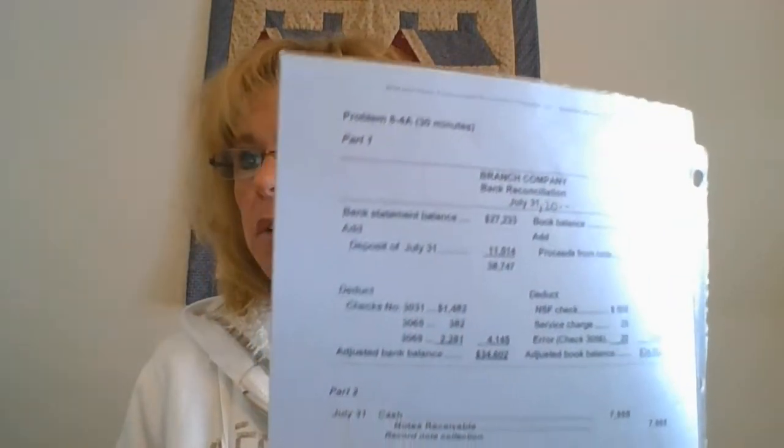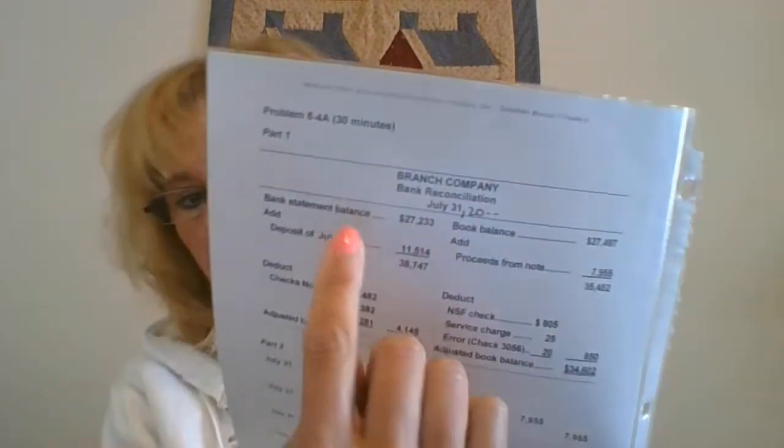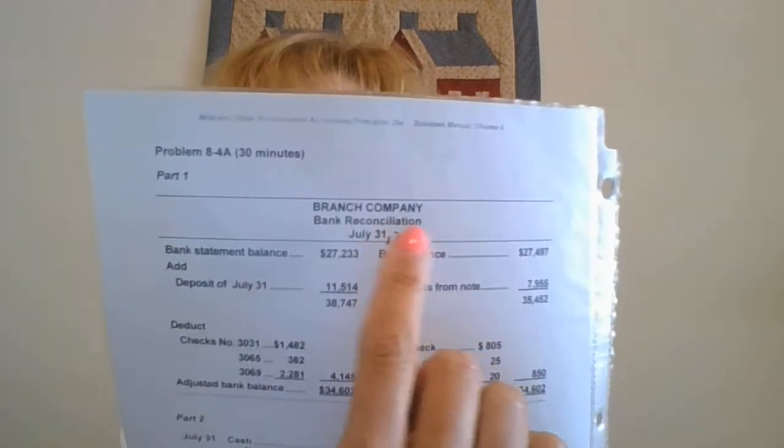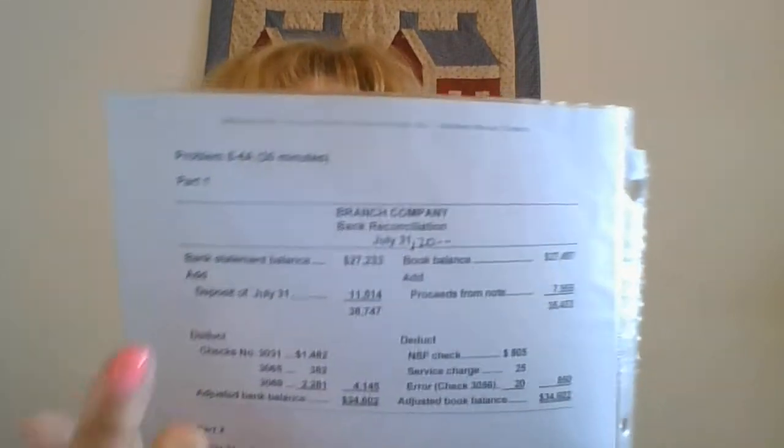But for problem 8-4, the branch company, you are going to reconcile the bank statement. Now, I'm going to give you the bank reconciliation on a form, and it's going to be in landscape rather than portrait. I will label the bank side and the book side, and then the rest is up to you how you want to fill it out. So using the information that you're given, make sure you do have the name of the company, bank reconciliation, and the specific date with the current year or the year given.